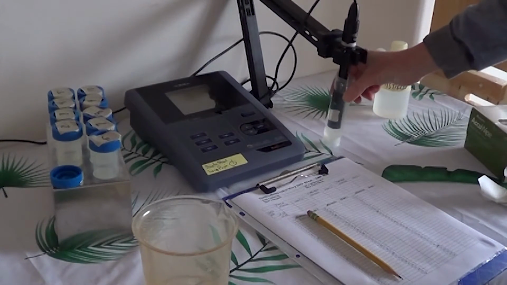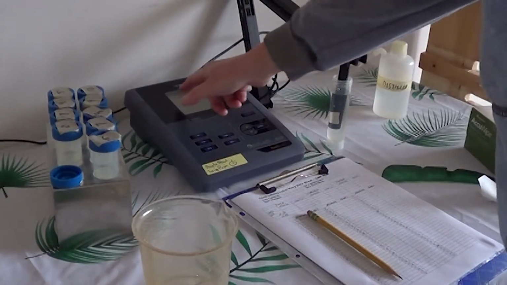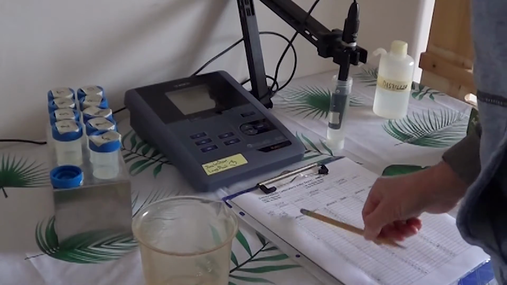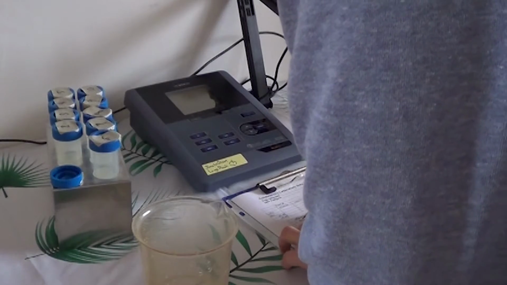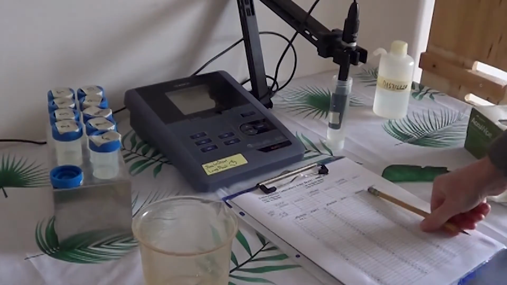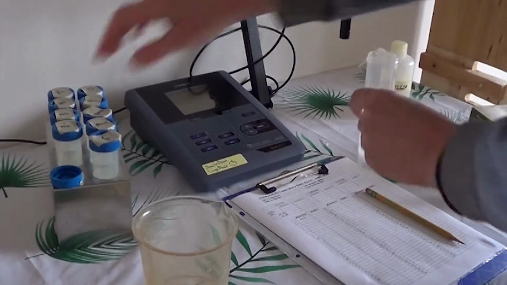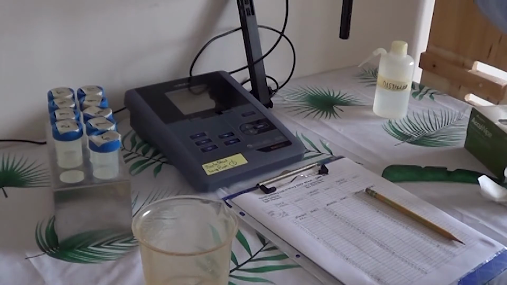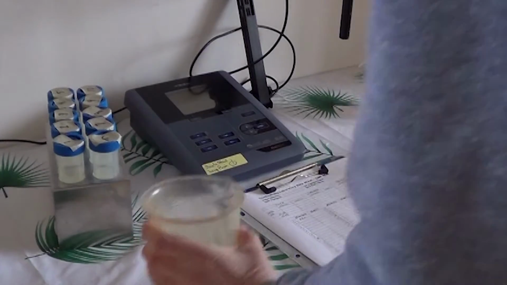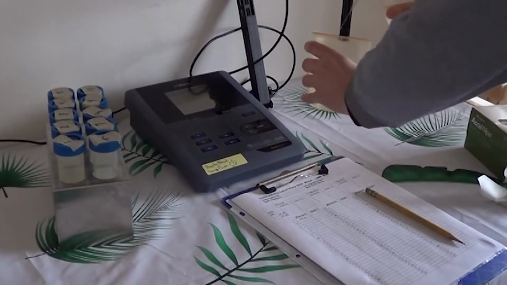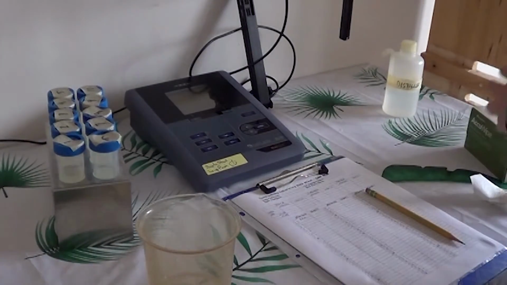Again, we'll give that a little swirl. We'll let it settle. We'll wait for this to stop blinking, and then record the number. Then we will clean the probe tip, rinse, let it dry.